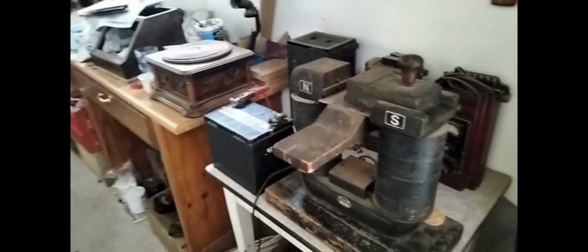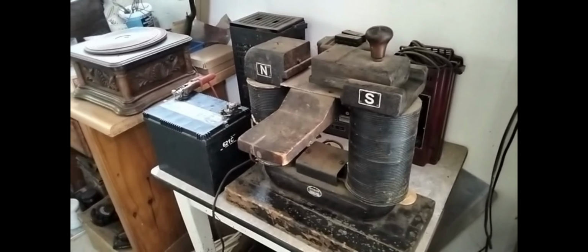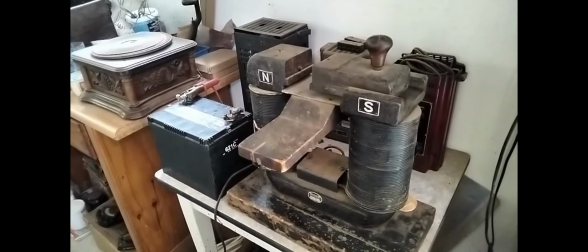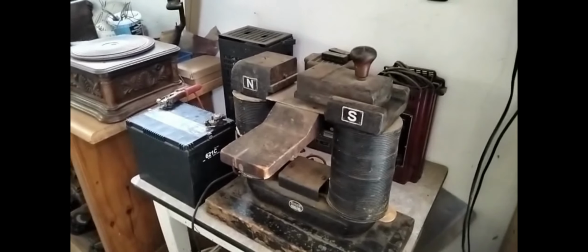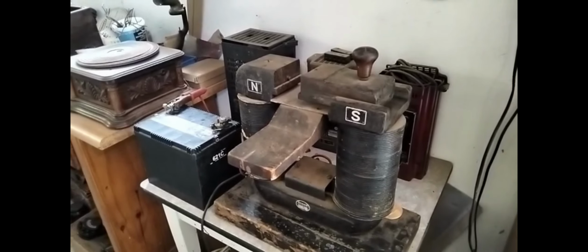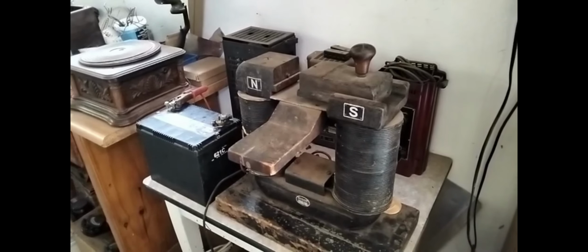So this is a magnetizer. This is an original Bosch magnetizer from the period. It's designed to remagnetize magnetos, not just magnets. And the idea was that you could put the entire magneto in there and magnetize it, and it's adjustable.